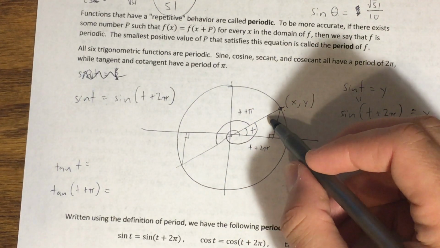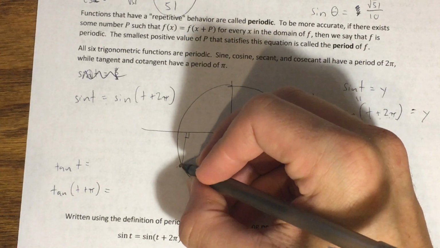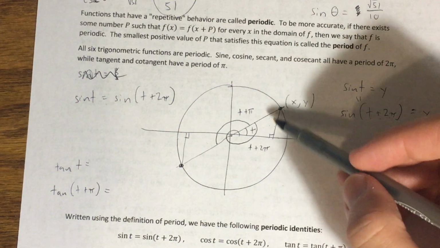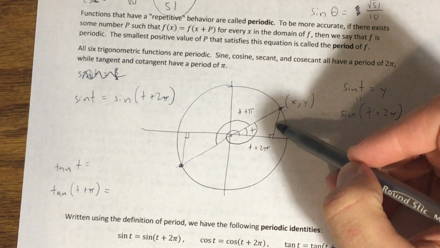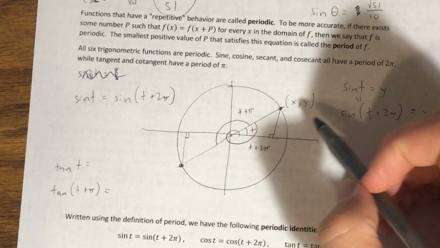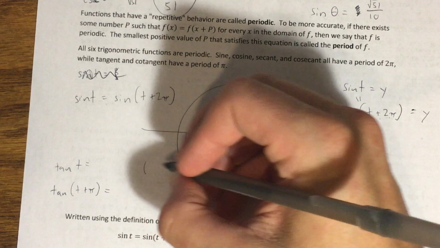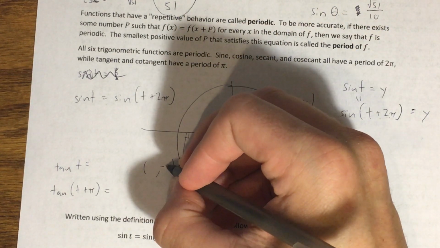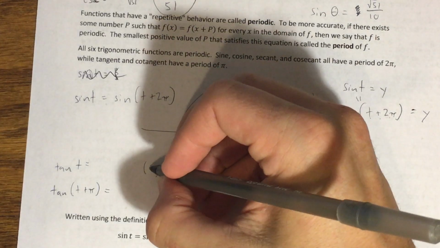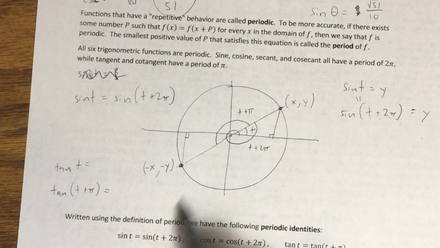Well, notice there's an apparent symmetry here between these two right triangles, and the way that symmetry plays out is that we recognize that the height of both triangles is the same, but one is above the x-axis and the other goes below the x-axis. Well, it's the y-coordinate of this point that determines that height. So what that means is that instead of having y as my y-coordinate, I have negative y. And a similar argument could be made to show that that's negative x. The symmetry here implies that if this is x, y, then this would be negative x, negative y.